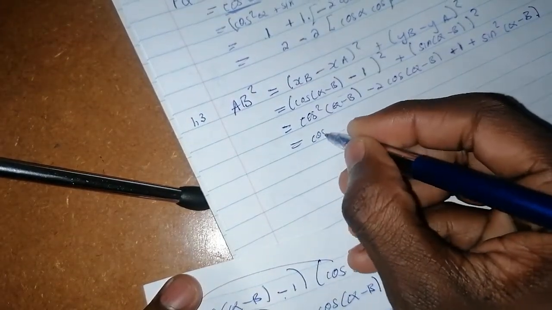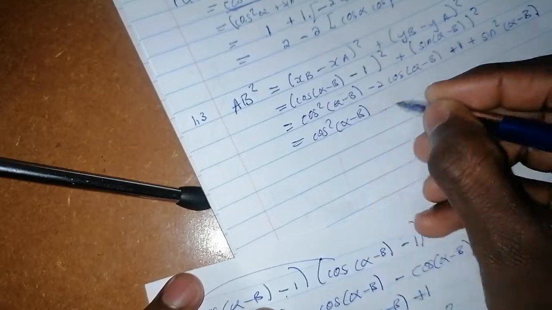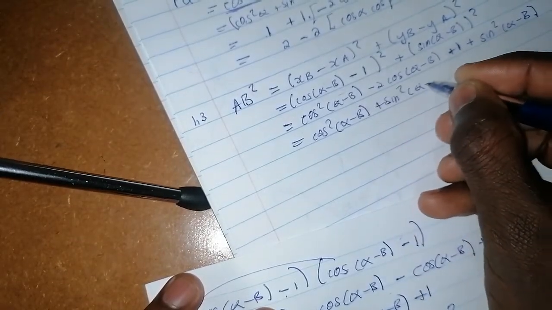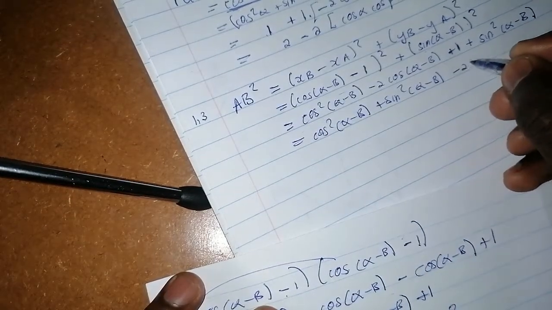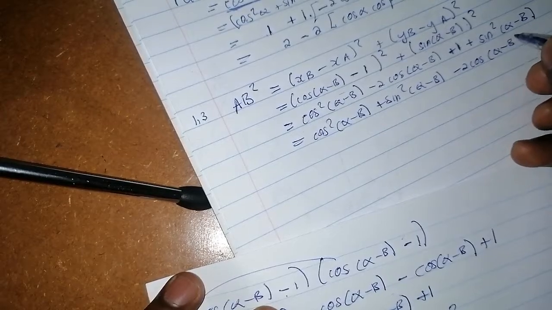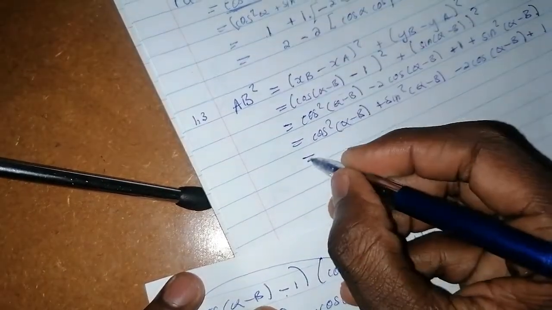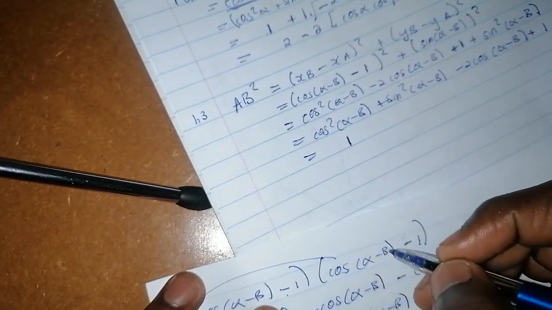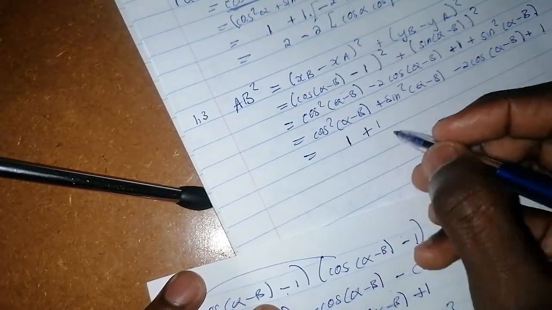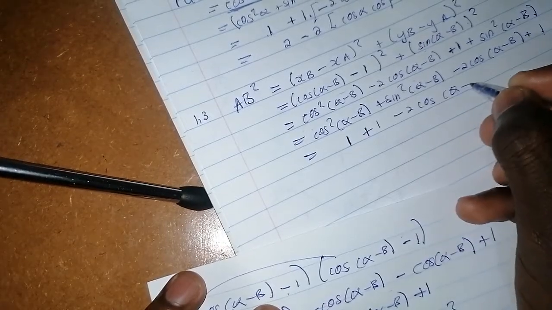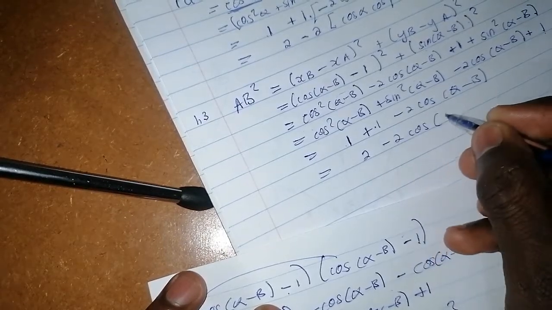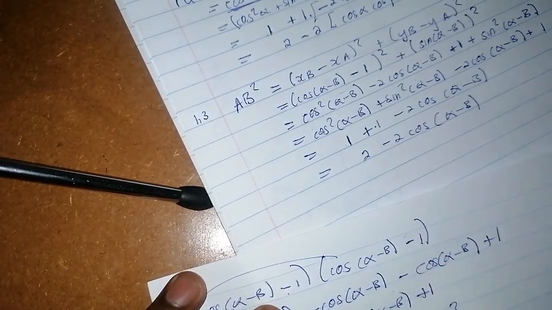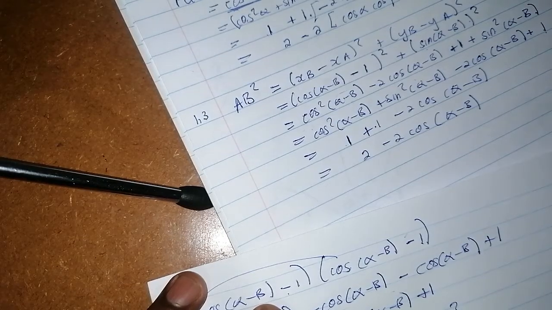So we have cos squared beta plus sine squared beta, minus 2 the cos beta, plus 1. 1 plus 1 is 2, minus 2 the cos. So we were told to prove that.